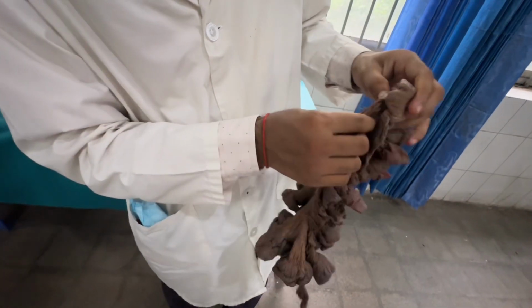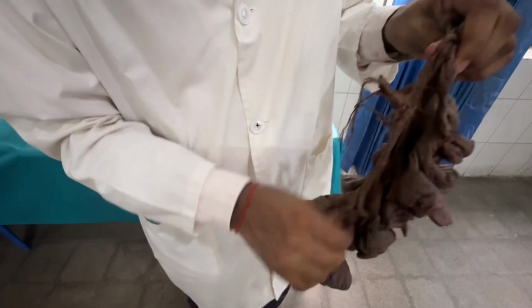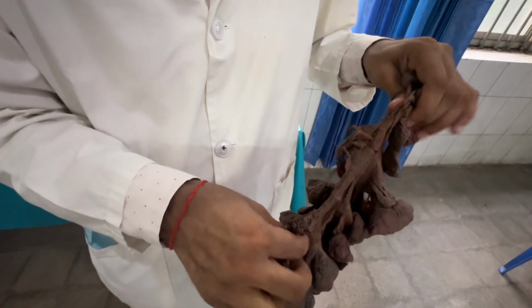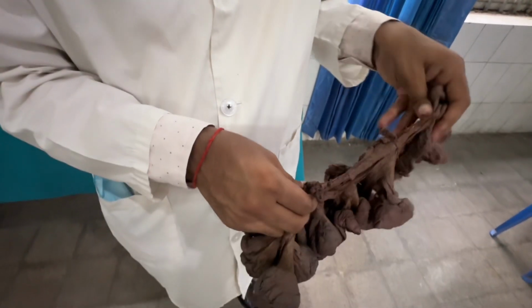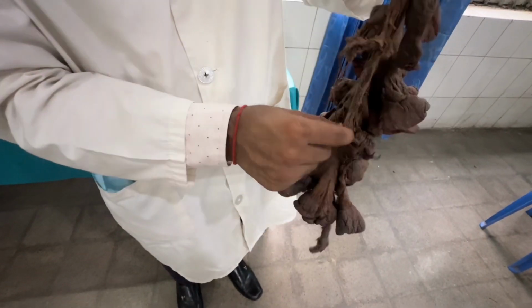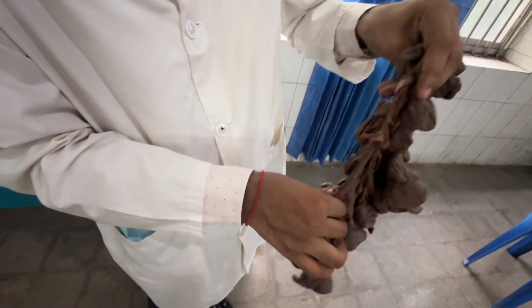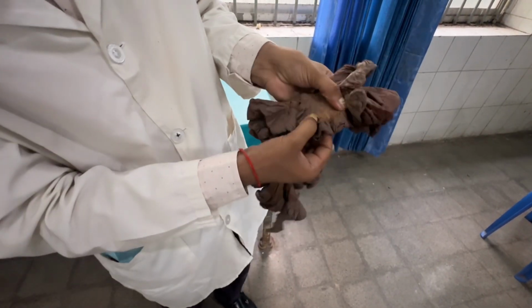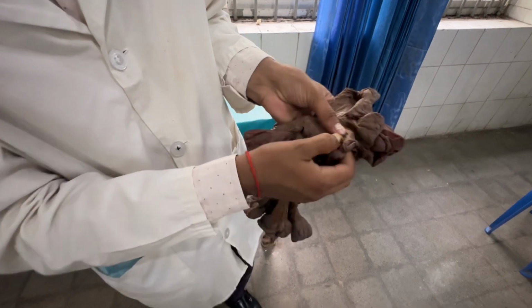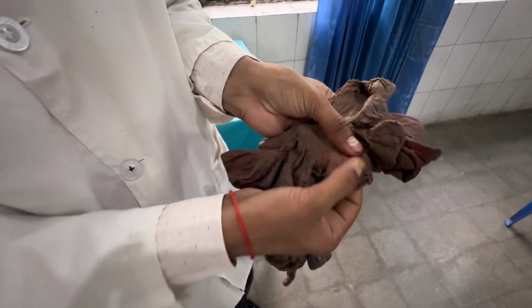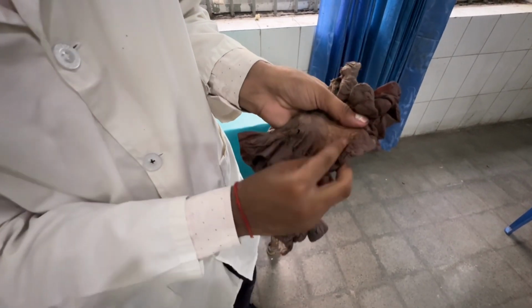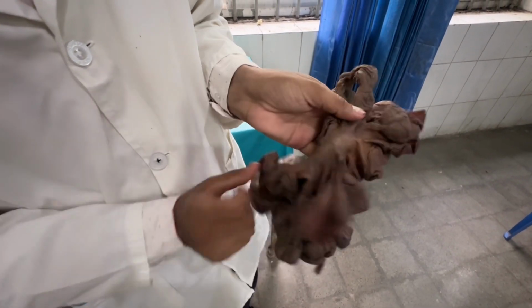This mesentery is actually a fan-shaped peritoneal fold that suspends the jejunum and ileum from the posterior abdominal wall. It consists of one root, or attached border, which is attached to the posterior abdominal wall, and a free or intestinal border. This is the free or intestinal border, which encloses the jejunum and ileum. This enclosing part is the free border of the mesentery.